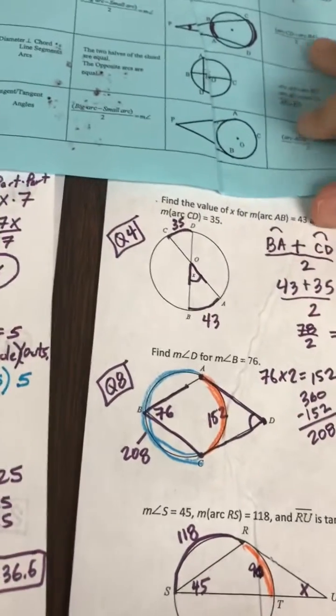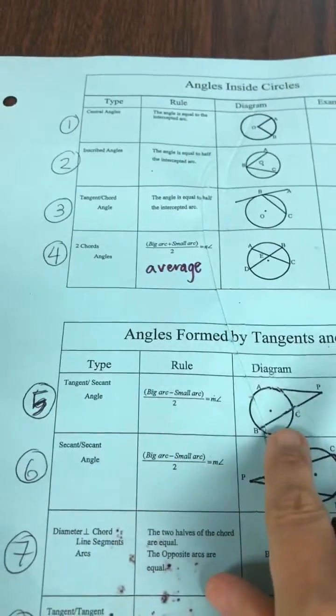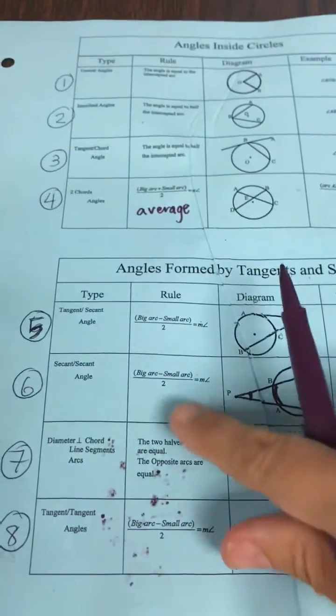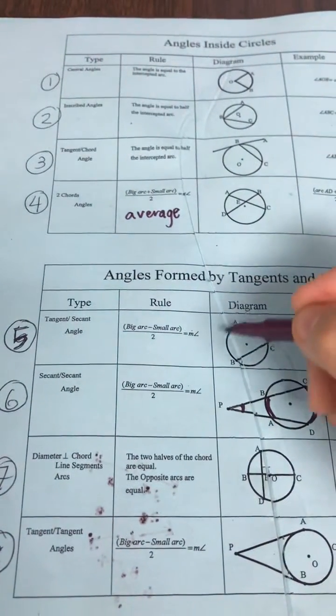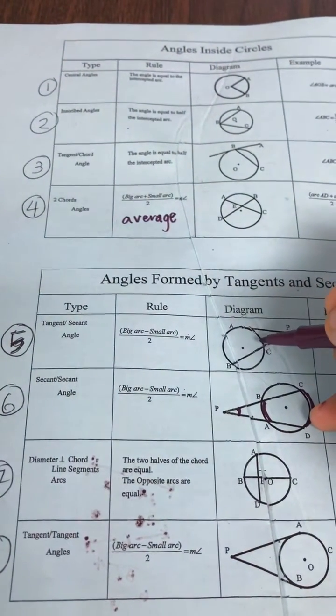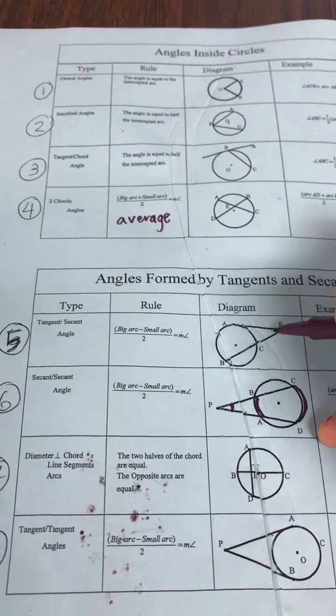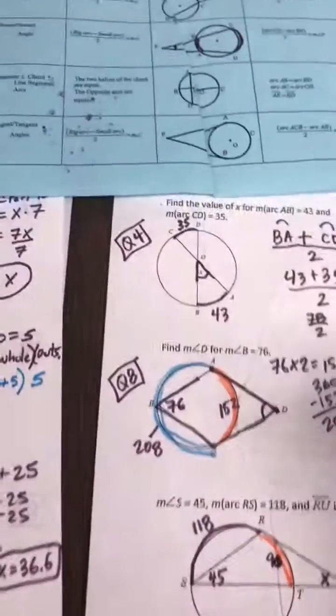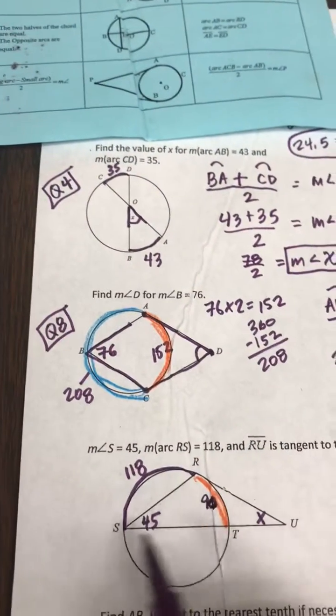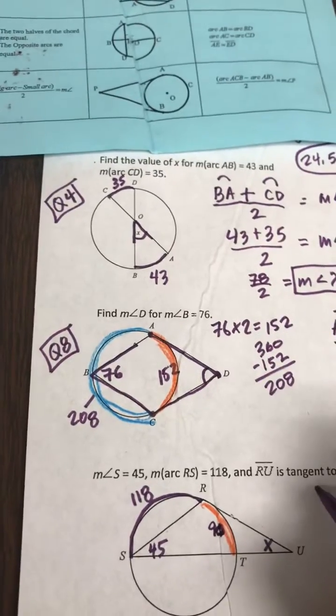Now, we said in class that this looked like a question from 5. Same formula. See this same formula each time? Big arc minus little arc over 2 is the angle on the outside. So let's see. We've got the big arc is SR.